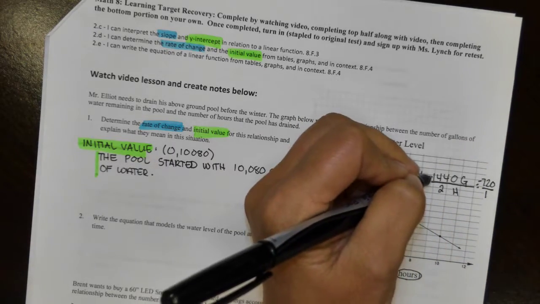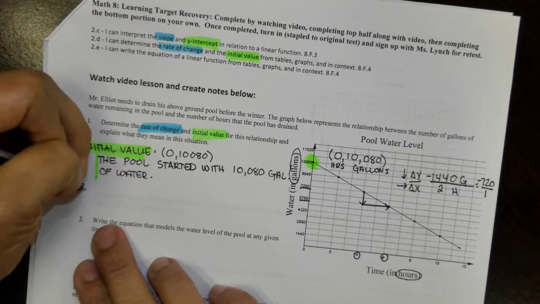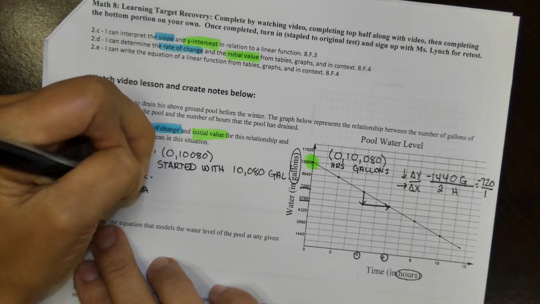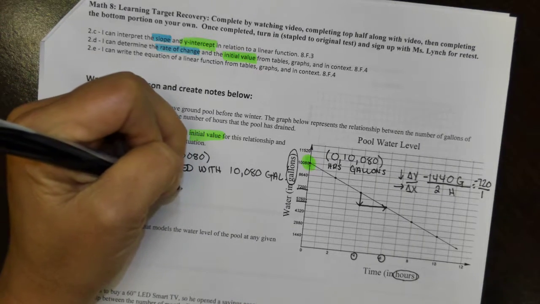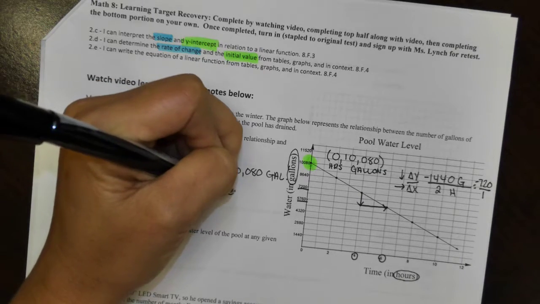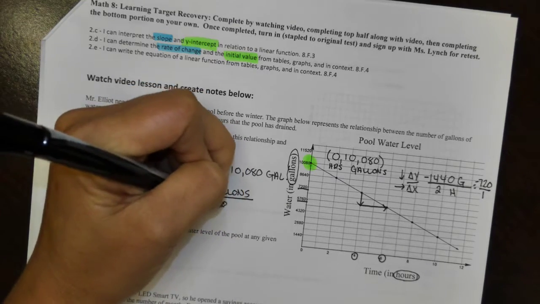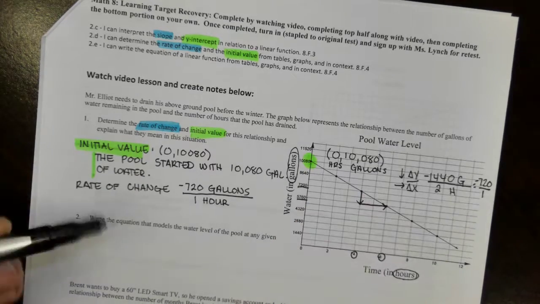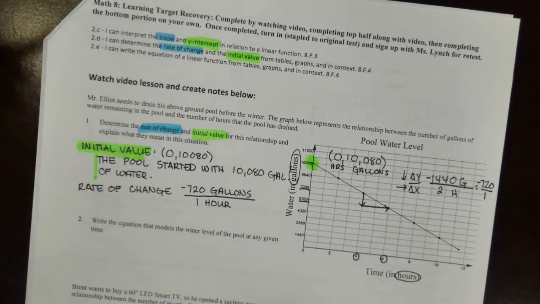We do that by division, numerator divided by denominator. So over here, we're going to write rate of change. And I'm going to write the rate of change is negative 720 gallons over 1 hour. All right, because that's what I've got here. And then I just determined it. Now I've got to interpret it and actually put that into a sentence.